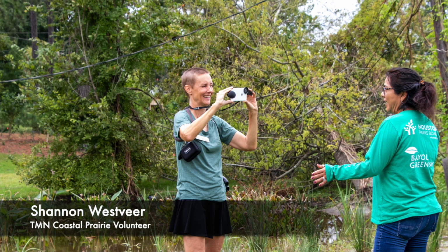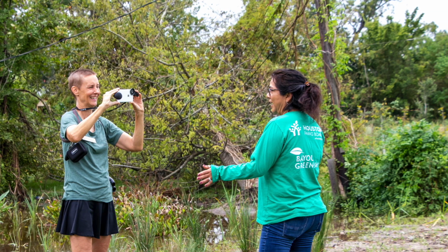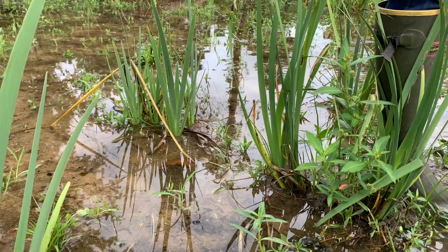My background includes almost 30 years working in different types of wetlands, all focused on wetland restoration. So that's looking at freshwater systems. I've worked in tidal systems, and mostly in and around the Houston-Galveston area.